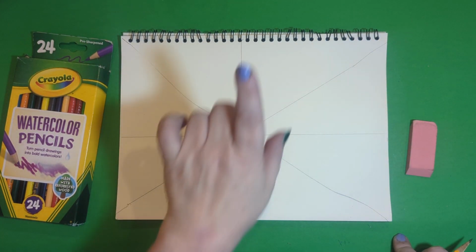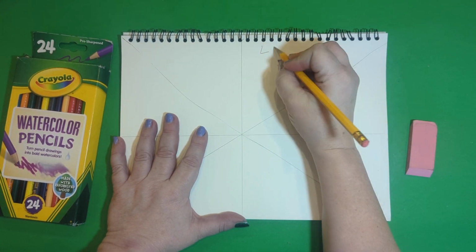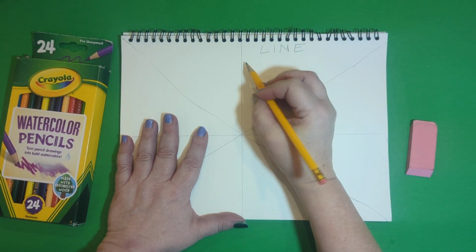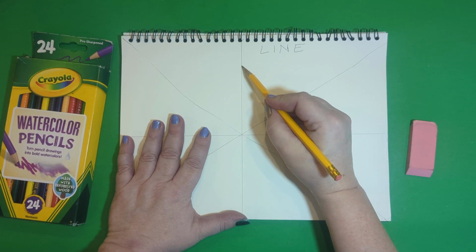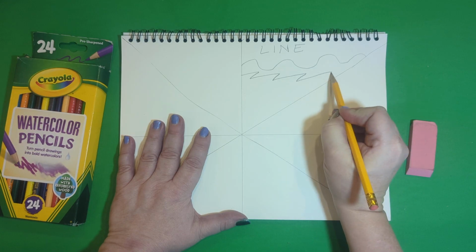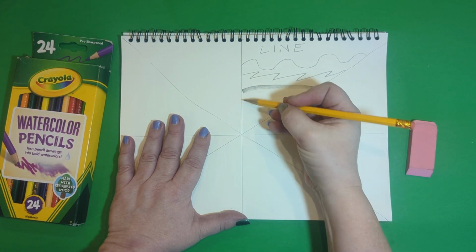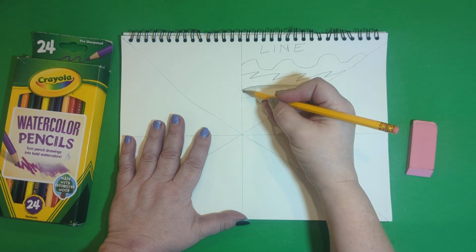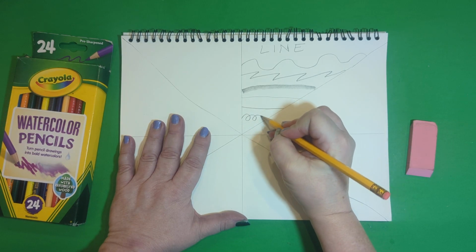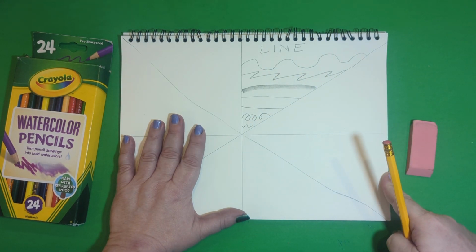We're gonna start in the upper section and we're gonna start with line. We're gonna write the word line here, and we are going to just make different kinds of lines. We can make curvy lines and jagged lines and thick lines and thin lines and dark lines and curly lines and all sorts of lines. Just fill that section with lines, just like that.